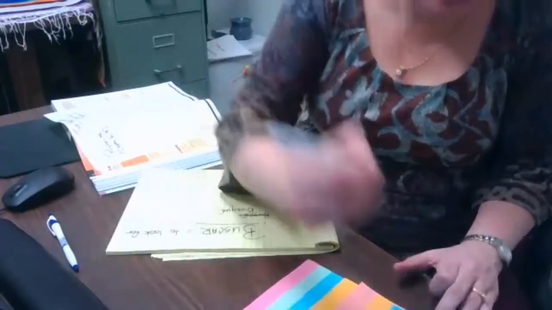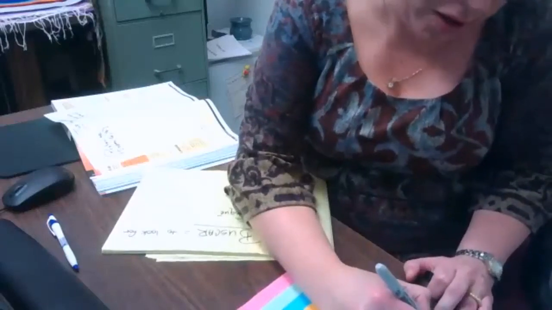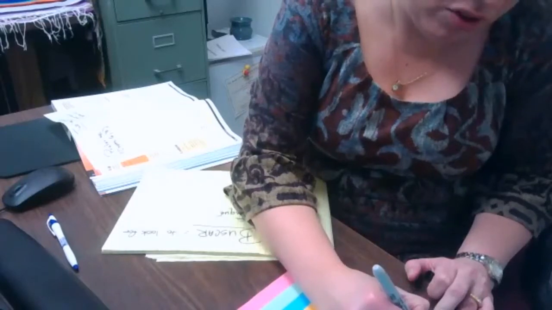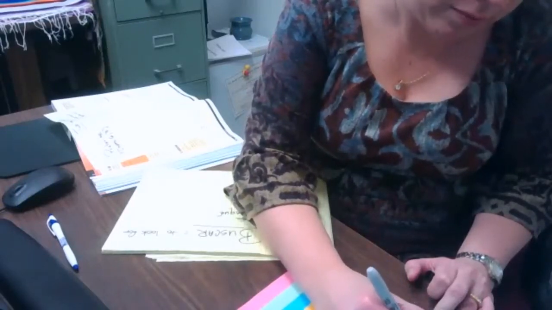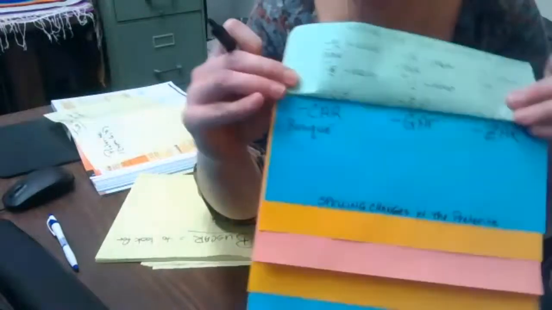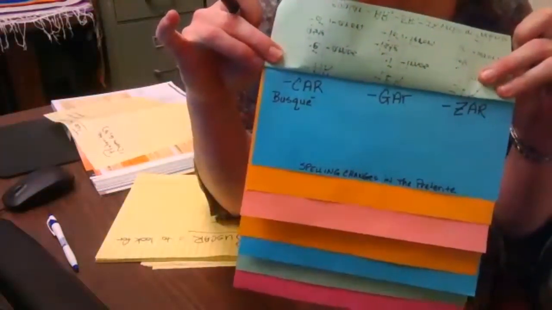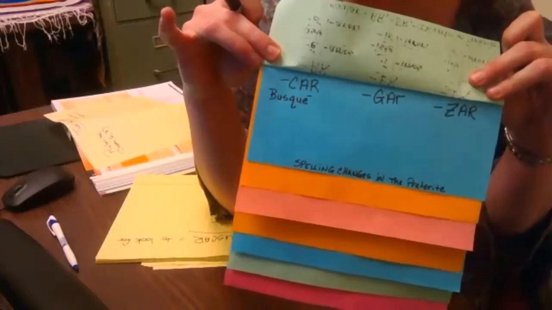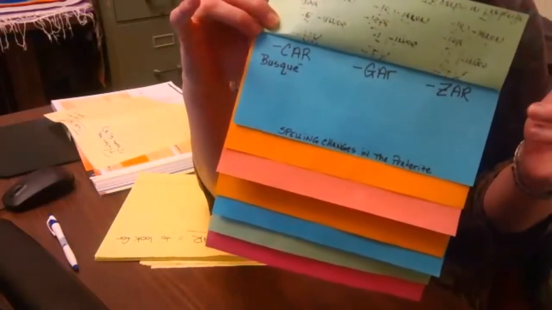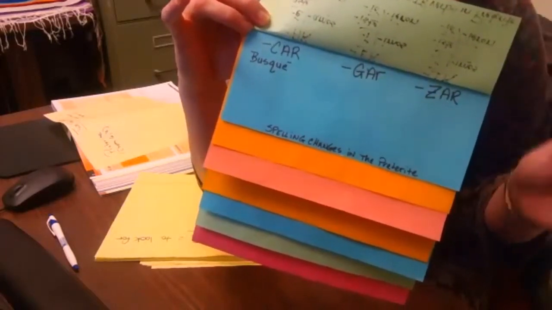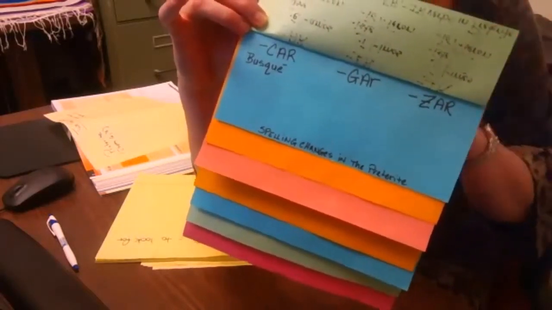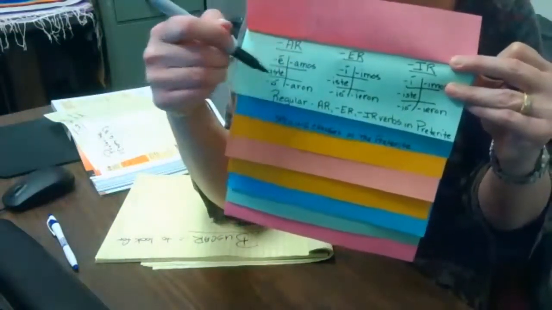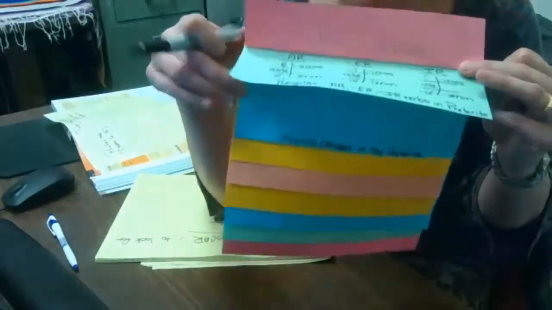Alright, so what we're going to do is put here in our book that our yo form is busqué. Right? It's the Q-U-E. So car verbs change to Q-U-E in the yo form. Okay? In the yo form. All the other conjugations for buscar are the regular AR verb endings in the preterite tense, the same that we put on our first page, our little page right here. It's going to follow the rest of the endings. Only the yo form is different.